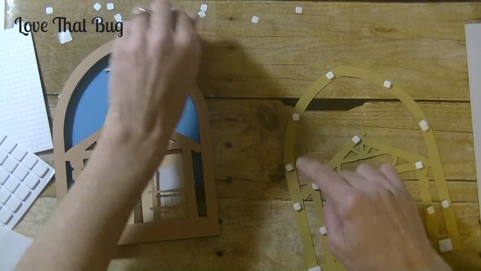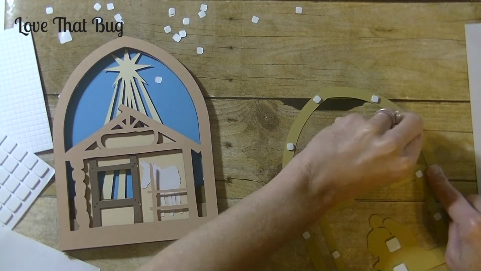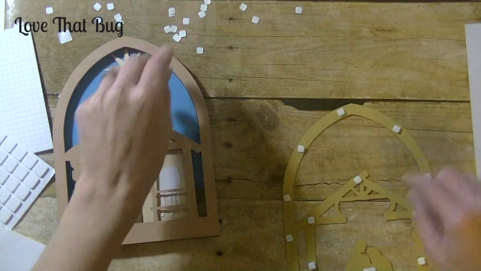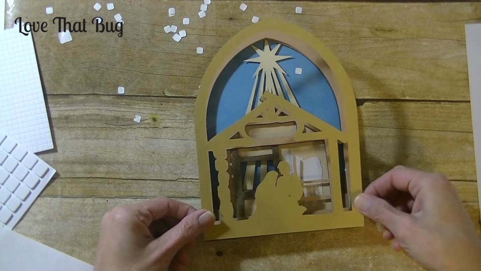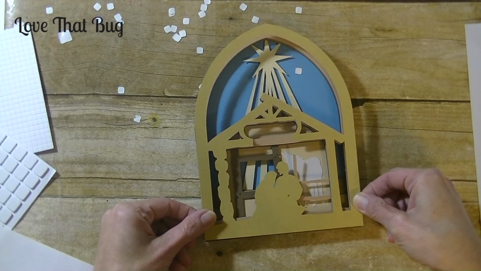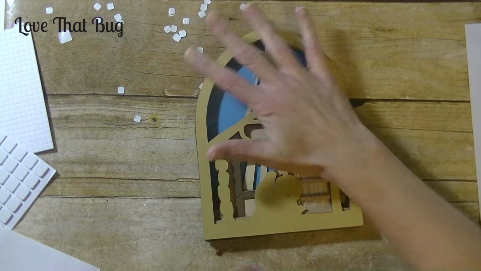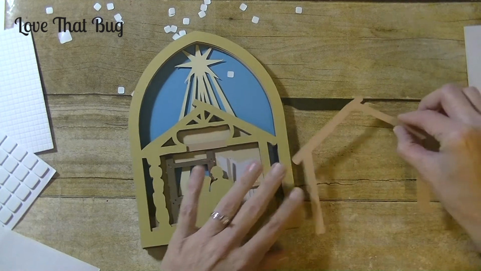I forgot my little trash can for all my little backings. Okay. All right, again, I'm lining up the top of that. All right. Now we have this piece.